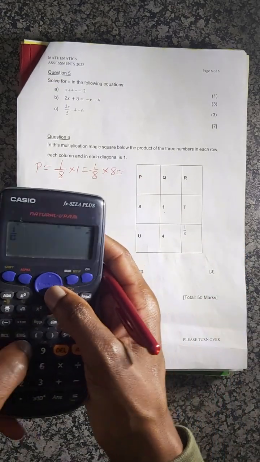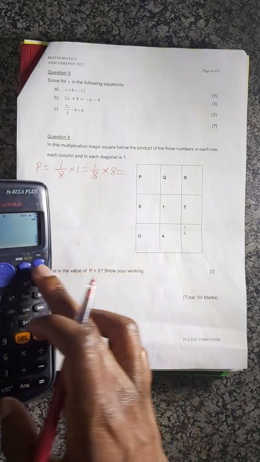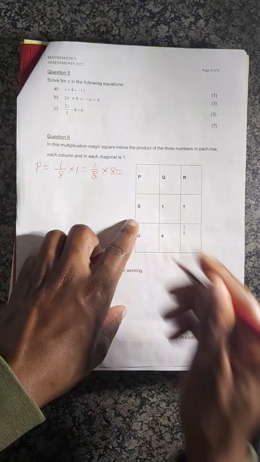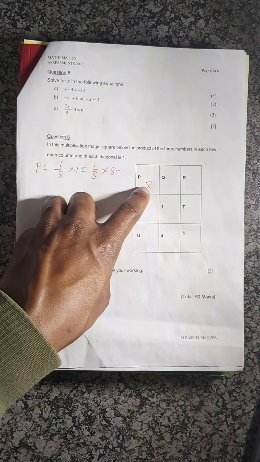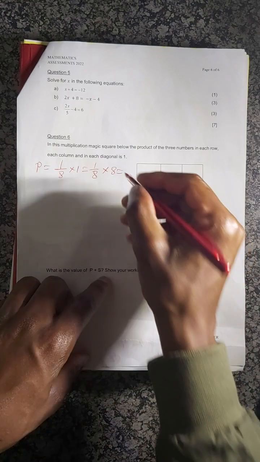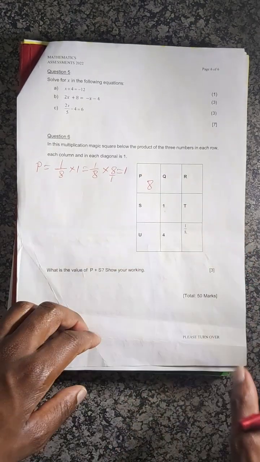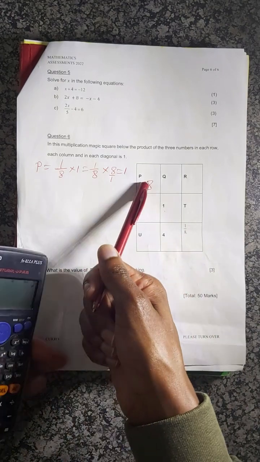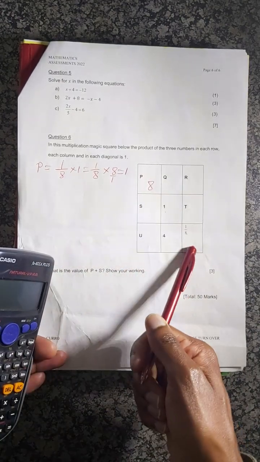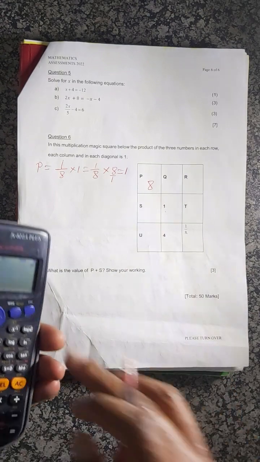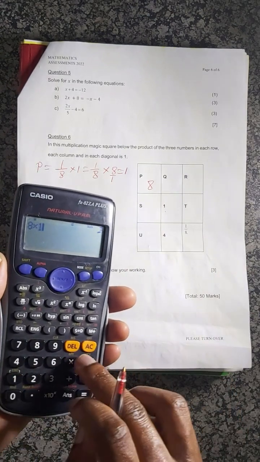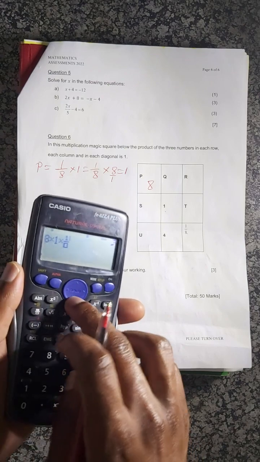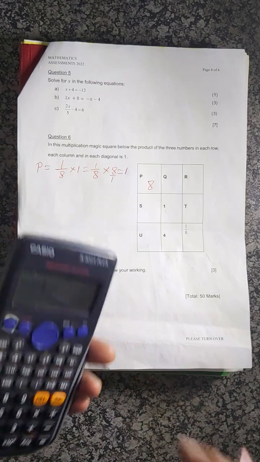Let's do it on a calculator. When I say 1 over 8 multiplied by 8, I get what? 1. So the value that I should have here is 8. That is the value of P. Can you see that? I used the multiplicative inverse here, basically. Let's check it. Let's multiply all of these numbers. Remember, they said when we multiply all of these numbers, we should get 1. So let's go. 8 multiplied by 1 multiplied by 1 over 8 is equal to 1.